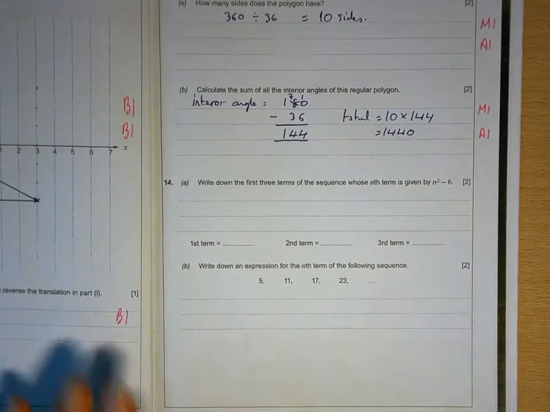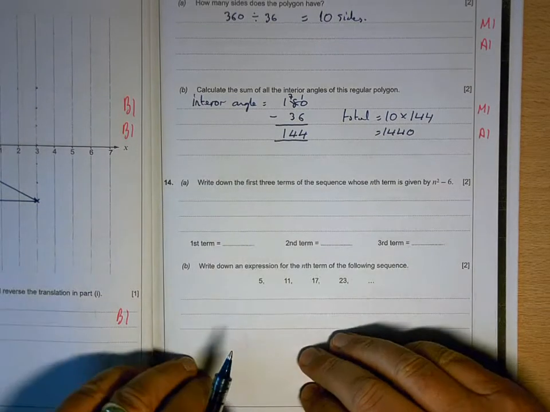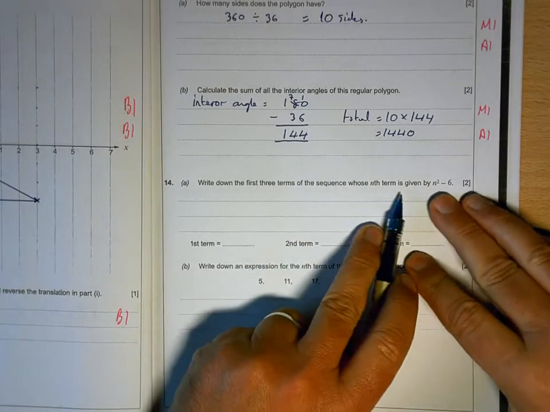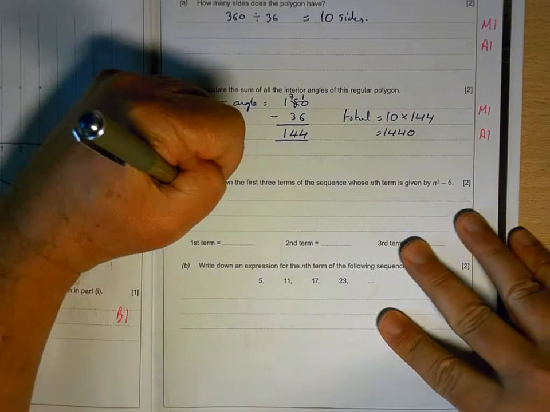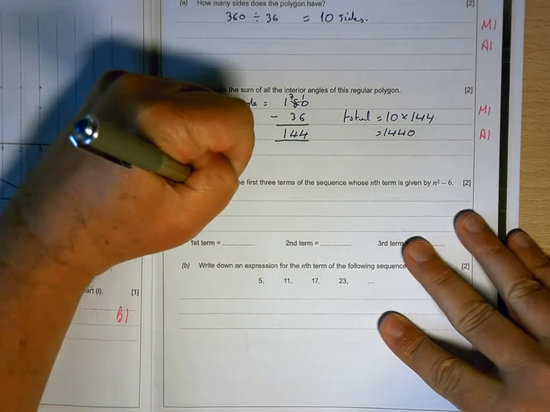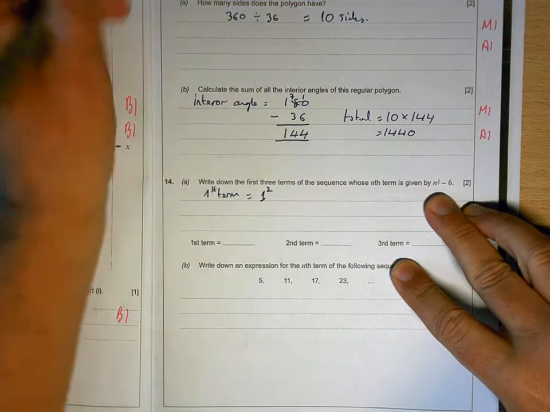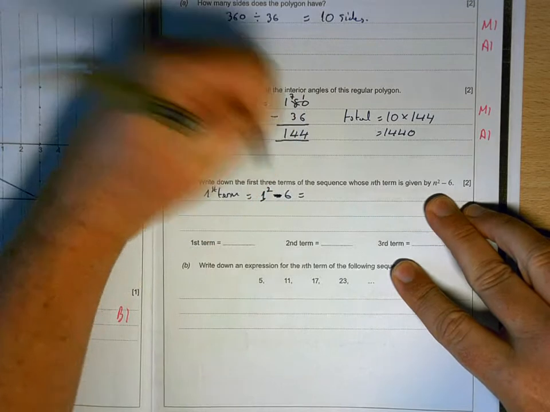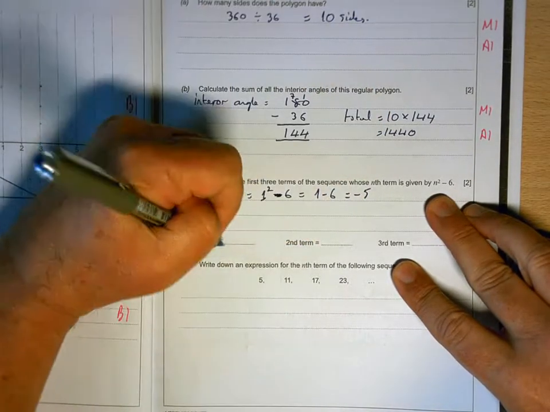Question 14, nth term rules. This was not well answered in the progress check. Write down the first 3 terms of the sequence whose nth term is given by n squared take 6. So the first term, we replace the n by 1. So that will be 1 squared, take away 6. 1 times 1 is 1, take away 6 is -5.